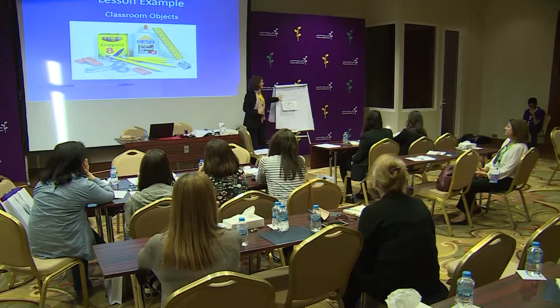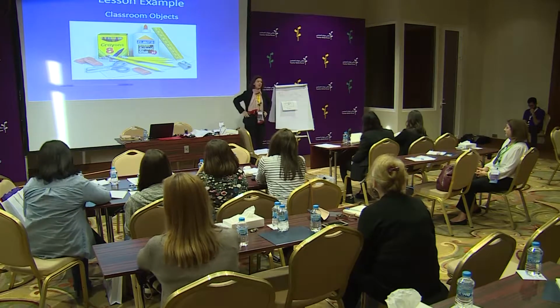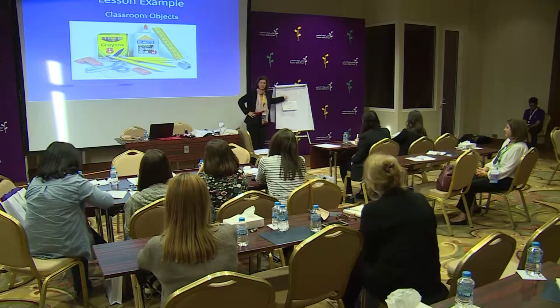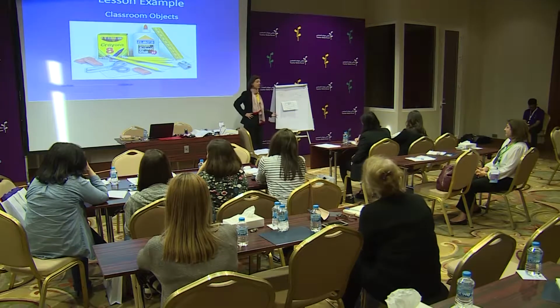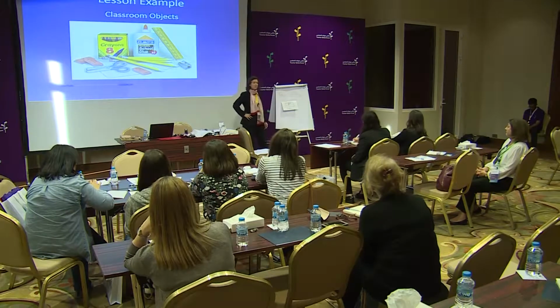Okay, so you could make a class book like this for your students. They could have their own, or you could do it together. And then when we talked about breaking the language into parts, we could analyze this text that they've created together. For example, you might be looking for the sight word is. You might be focusing on the sound t, and you could find that in tape.